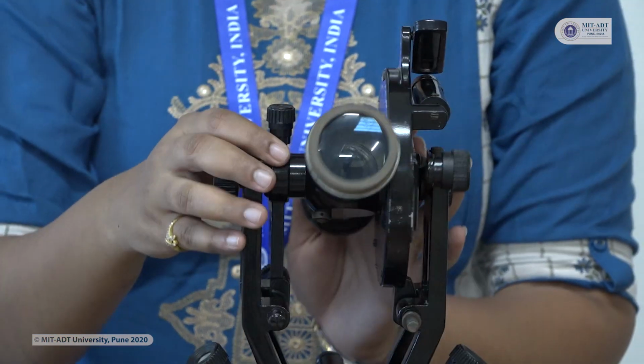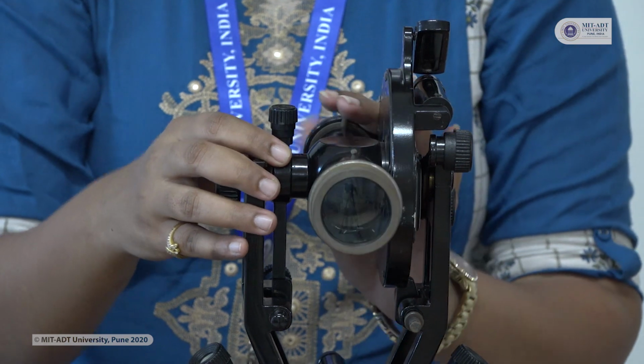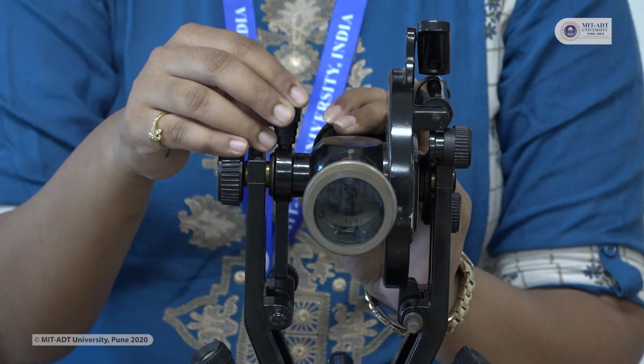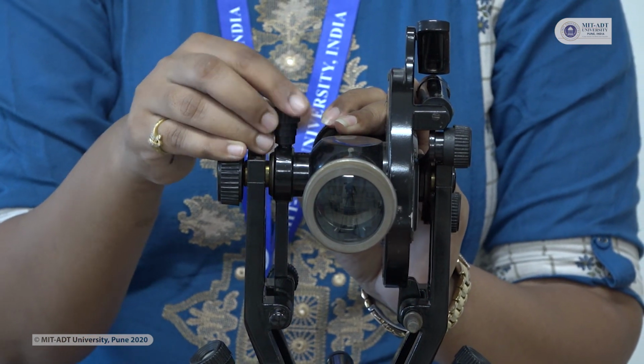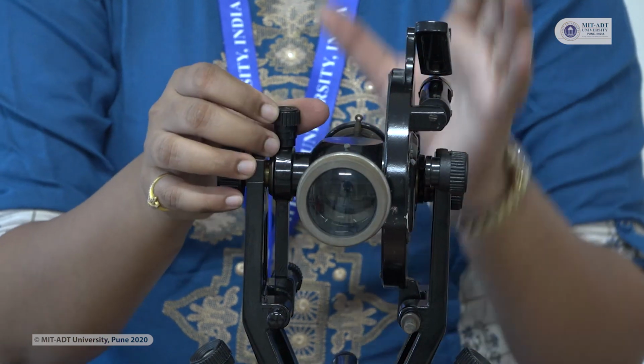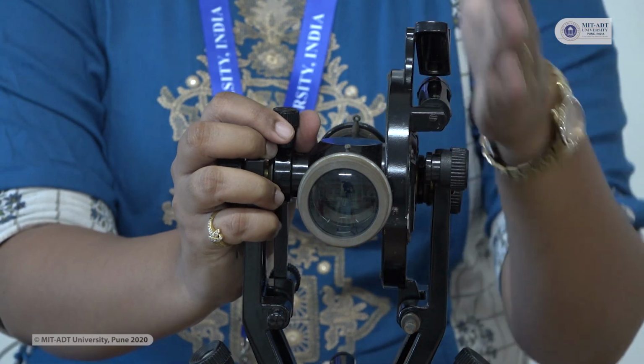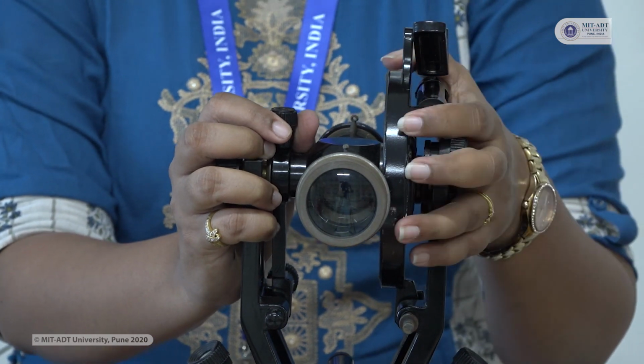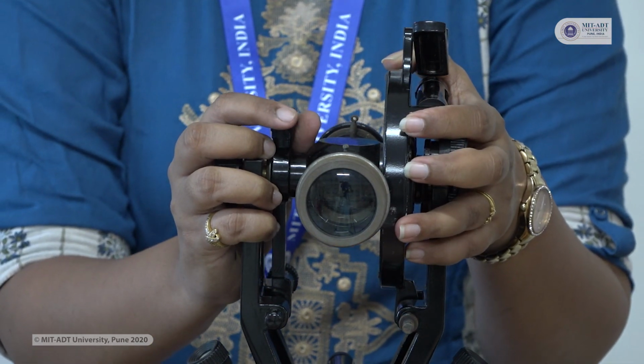Now whenever you are taking readings with this theodolite by the repetition method, you have to take the readings in two different face conditions. When you take the reading with this vertical circle on your left hand side, this position is called the face left condition.